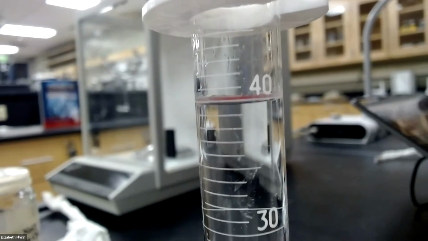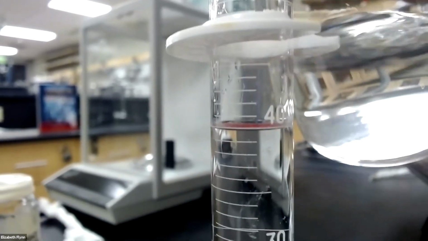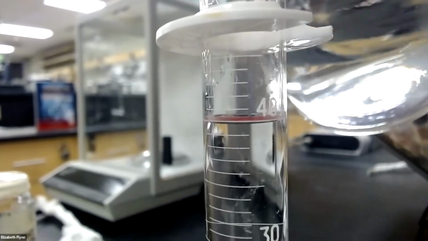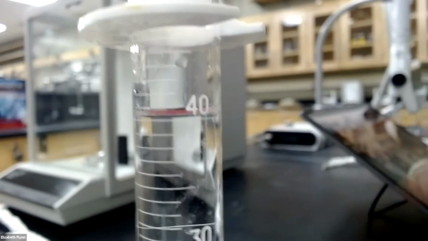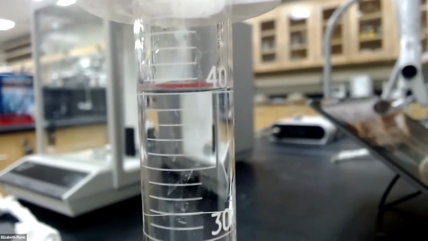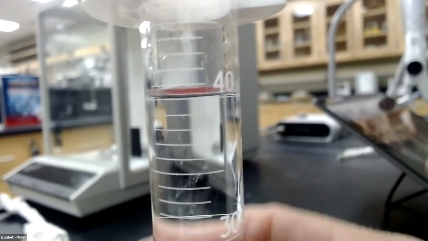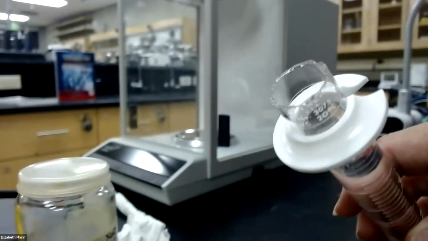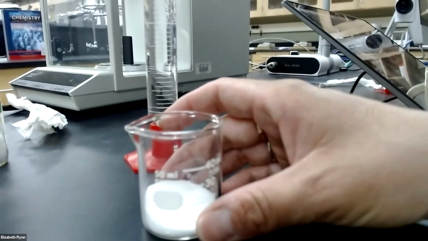Right, that is close enough. I could add a couple more drops of water to make sure the bottom of the meniscus is right on the line. And that's pretty darn close. Yep, eye level, right? Bottom of the meniscus is right on the 40. And I'll add it to my salt in my beaker.